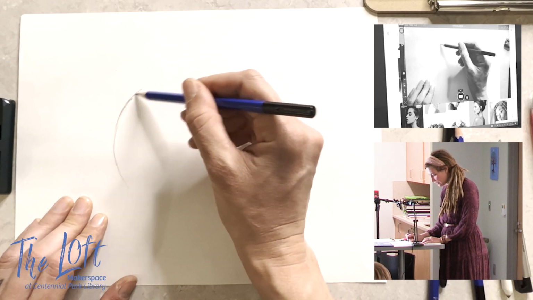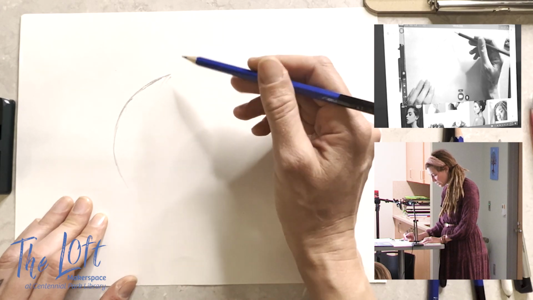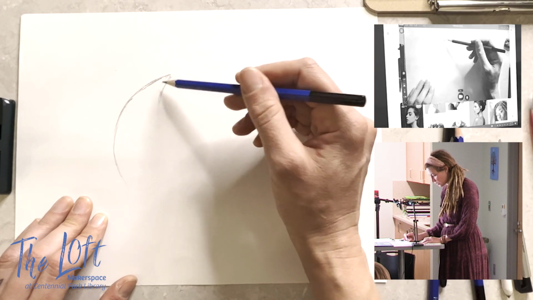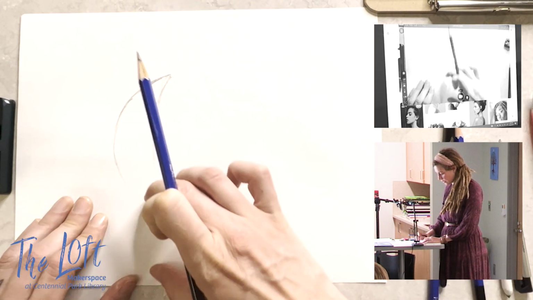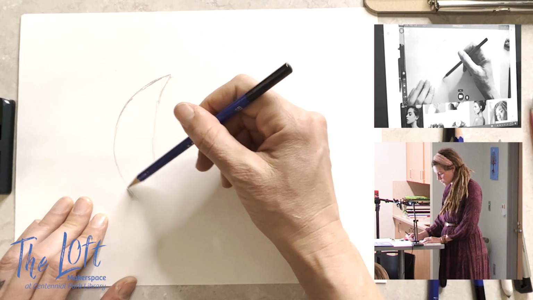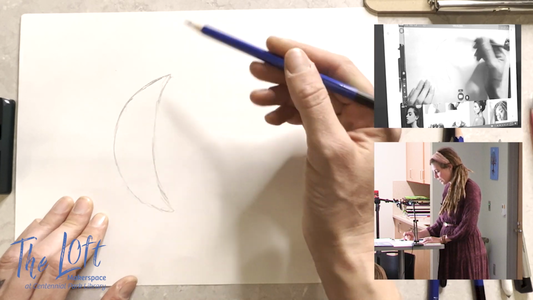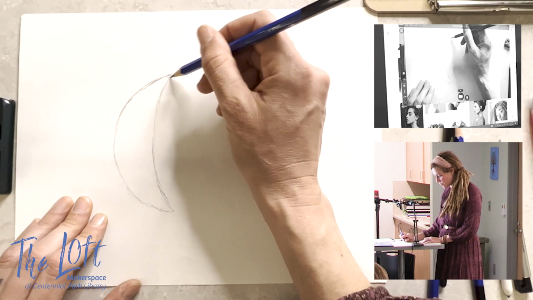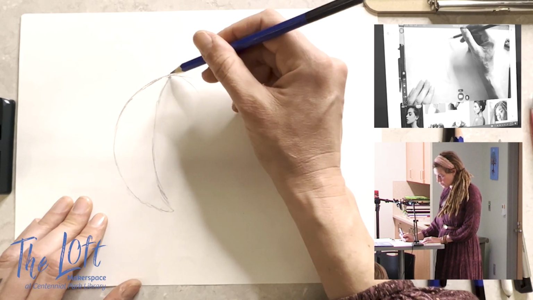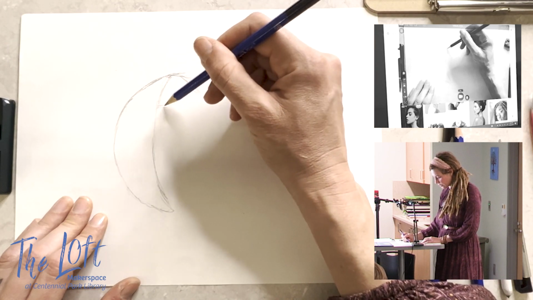Do it kind of big, don't make it small. I want it to fill up at least half of your paper. If you think you can do a little bit more than that, then make it curl around so you can see the back side of it too.